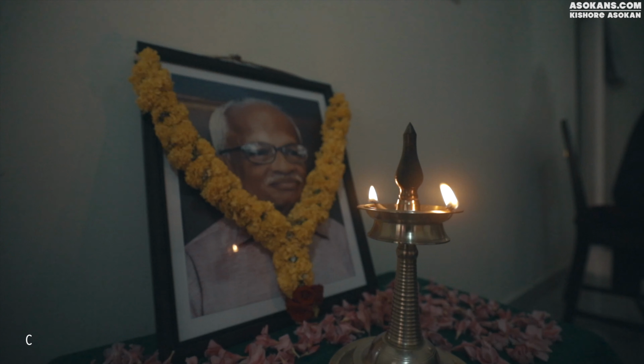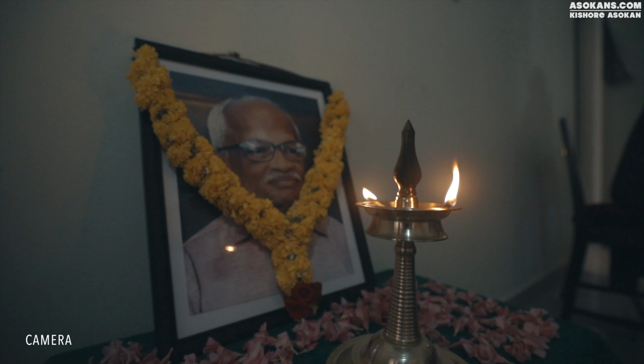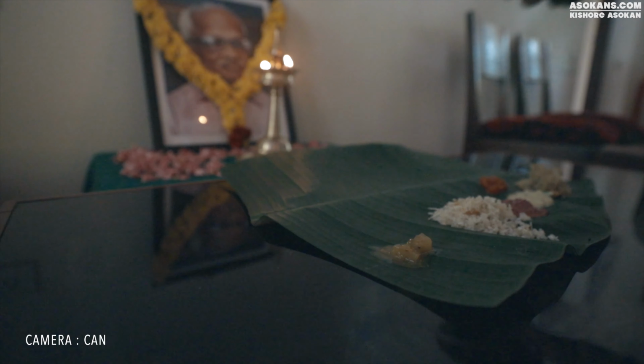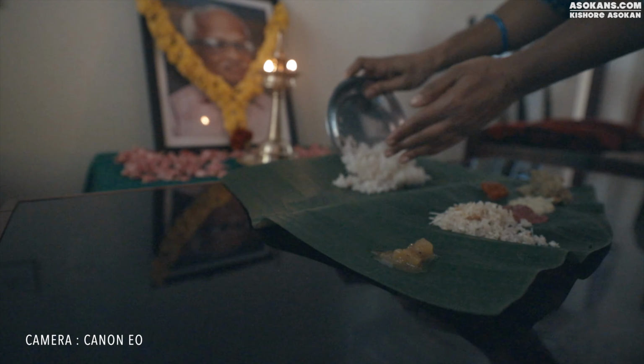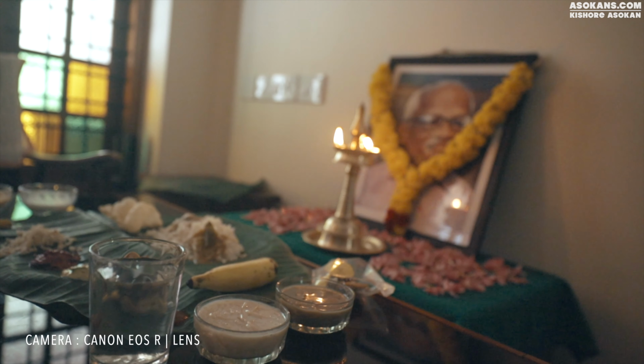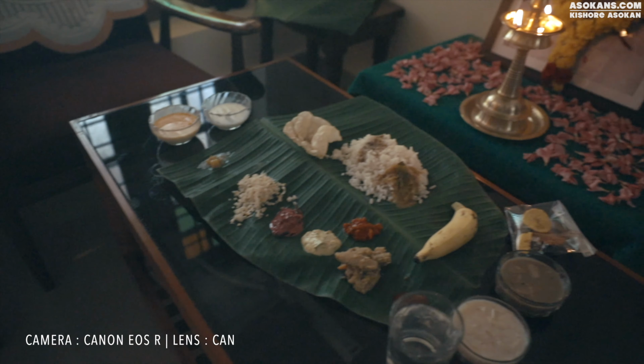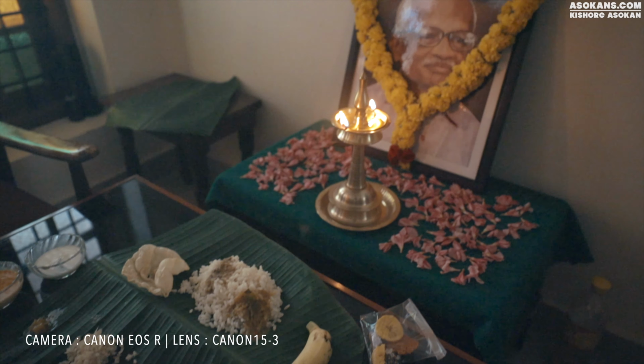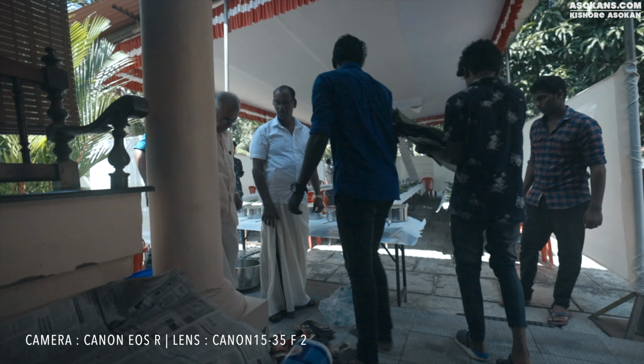So I had traveled to Kerala not just to buy this lens, but the main reason I went to Kerala was that it's been 1 year since my father passed. It's his first anniversary. So we had some rituals at home. For that I had gone to my native place in Kayamkulam, and we had a small get together.